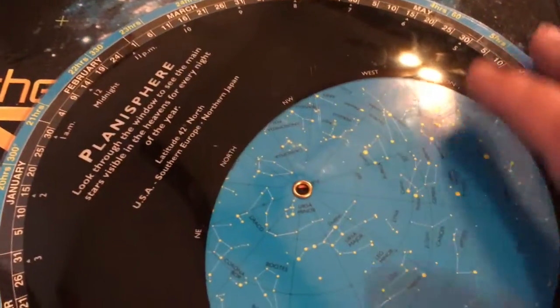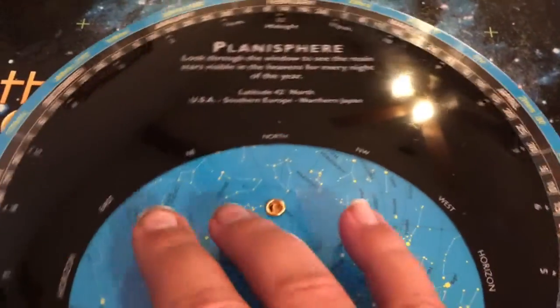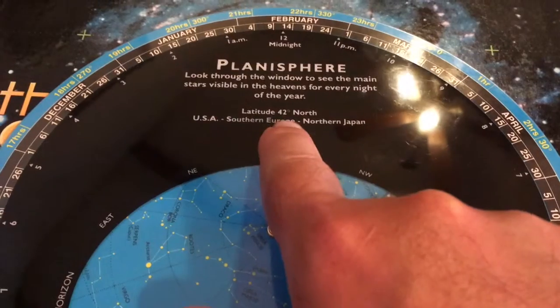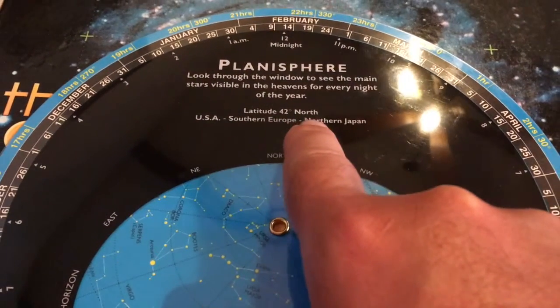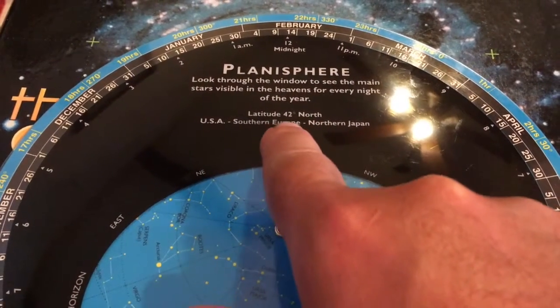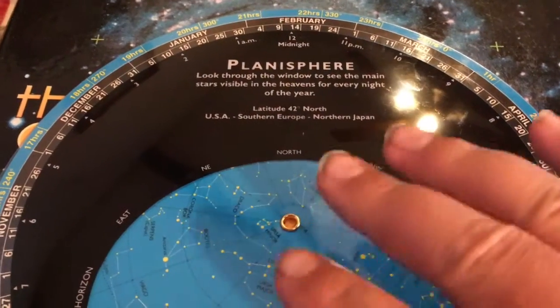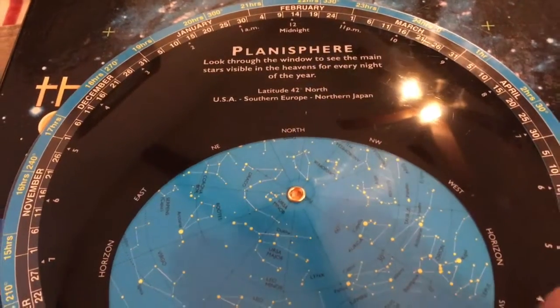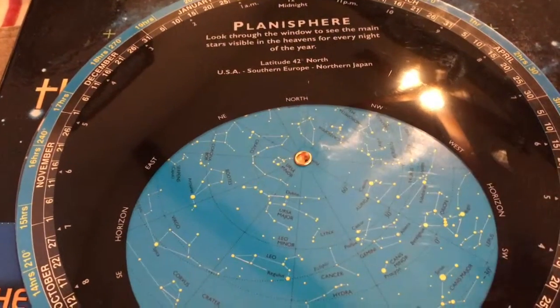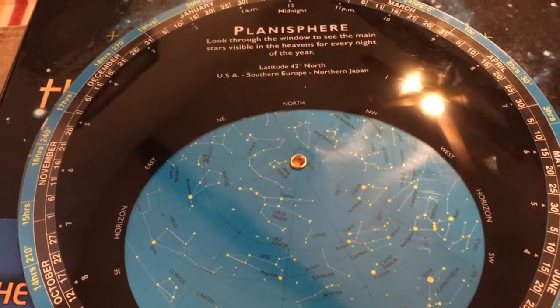And notice this star chart only works if you're at 42 degrees north latitude. Now I'm at 32 degrees north latitude, but it's still pretty close. So it works, and I guess that's why they would sell it in our area.